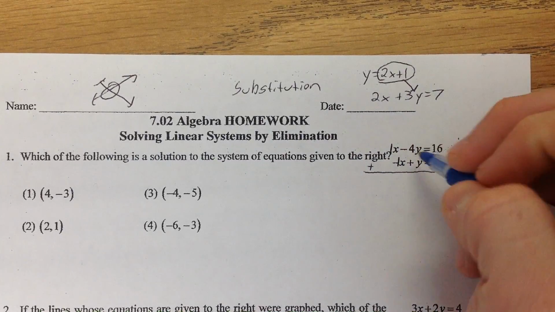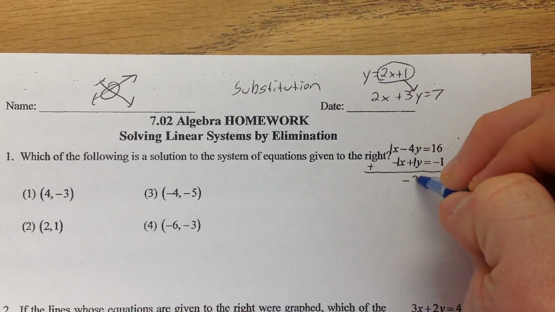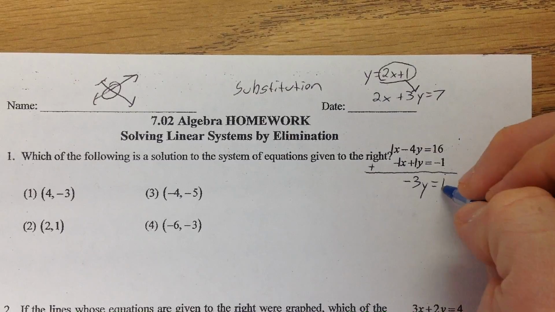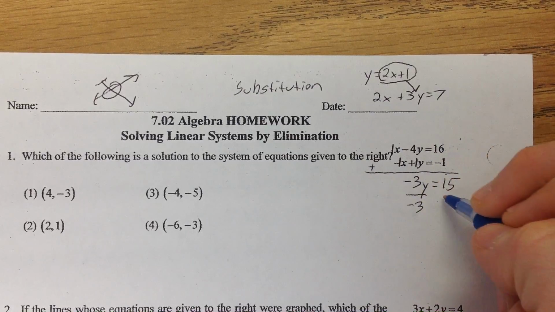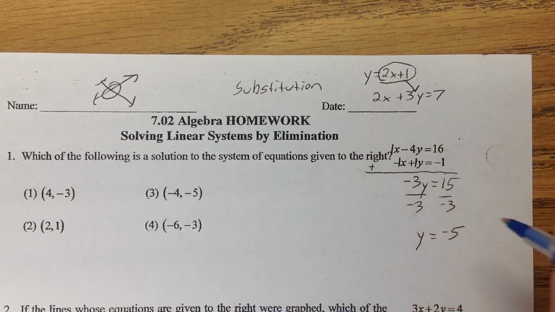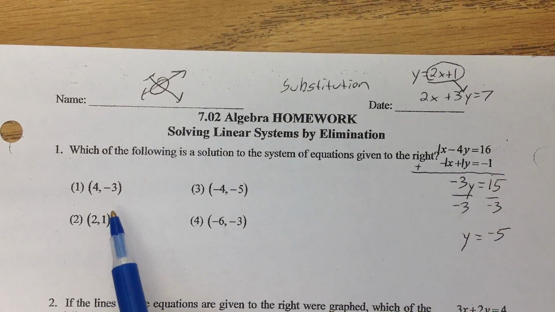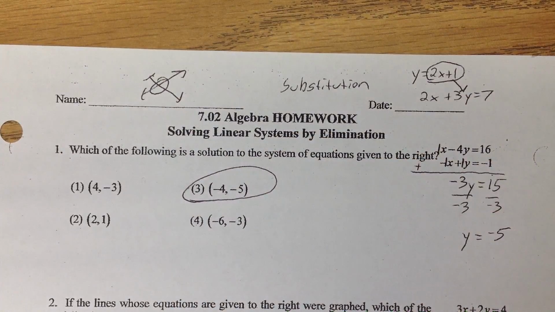These will cancel out. Negative 4 plus 1 is going to be negative 3y. 16 plus negative 1 is going to be 15. A nice short equation here. Divide by negative 3. Y equals negative 5. Now, if we look, there's only one answer that has y as negative 5. So we already know this is the correct answer.